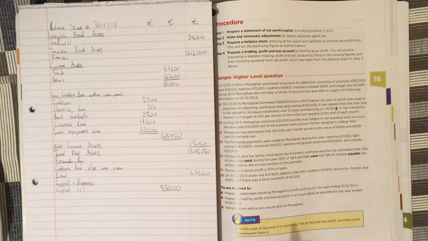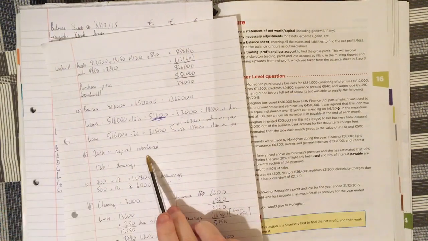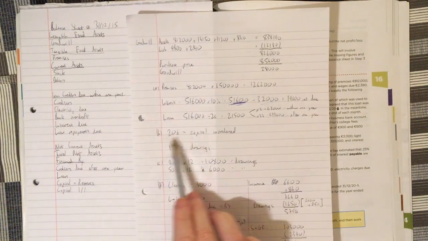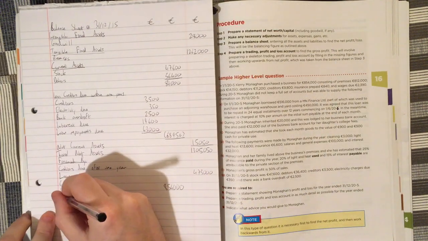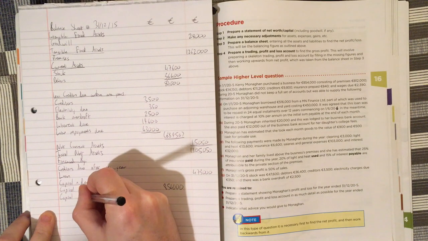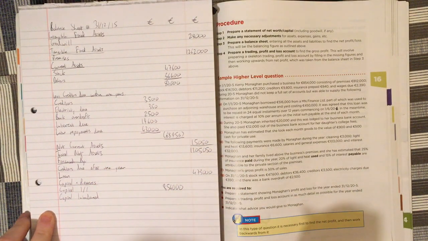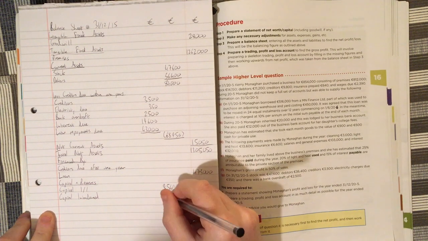Then remember there was a 20 grand inheritance that the owner put into the business. So that's capital introduced, 20,000.